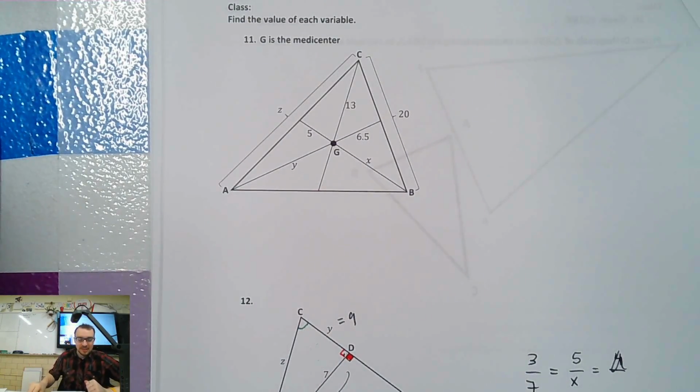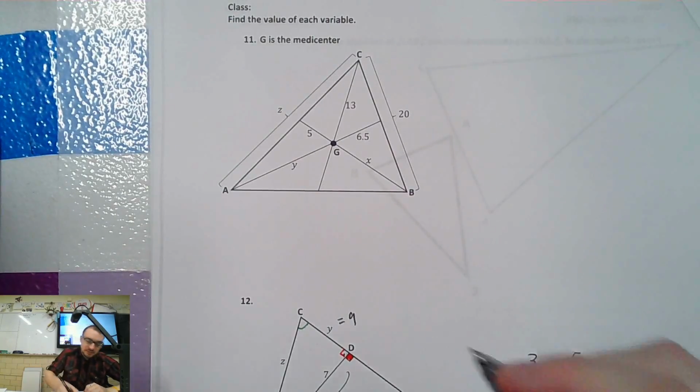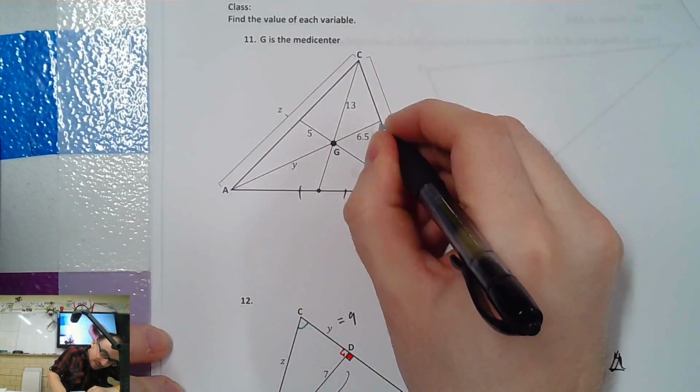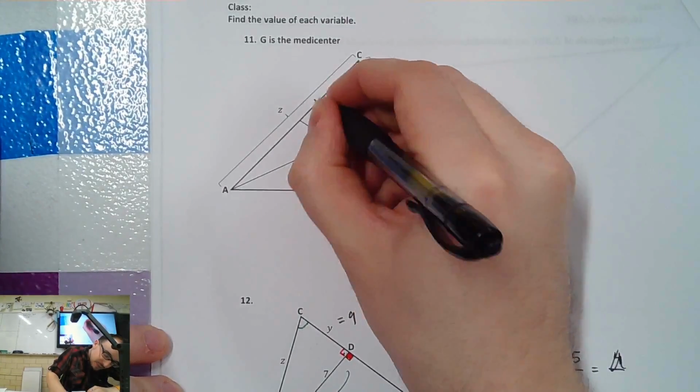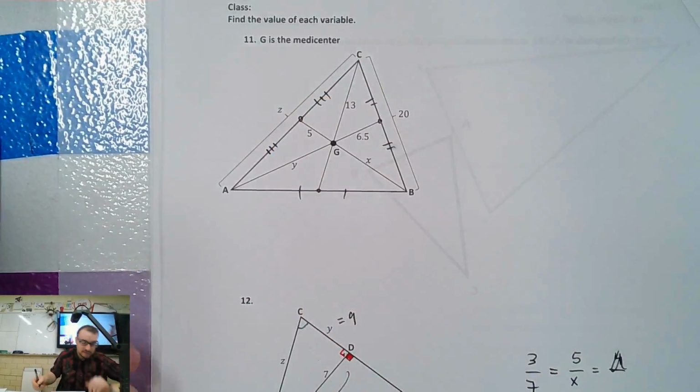All right, so what kind of segments must these be? Medians. What do we know about medians? They're what to what? 2 to 1 and vertex to midpoint. So this is a midpoint. This must be a midpoint because G is the medicenter, right? Cool. What else do we know?